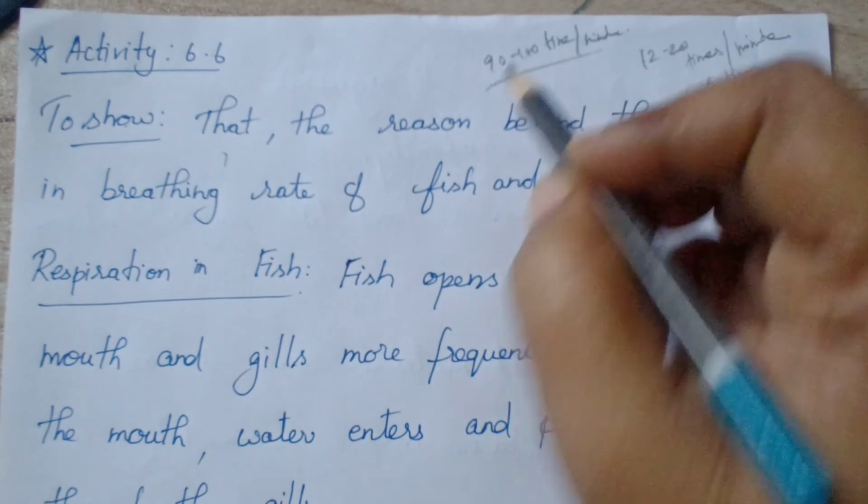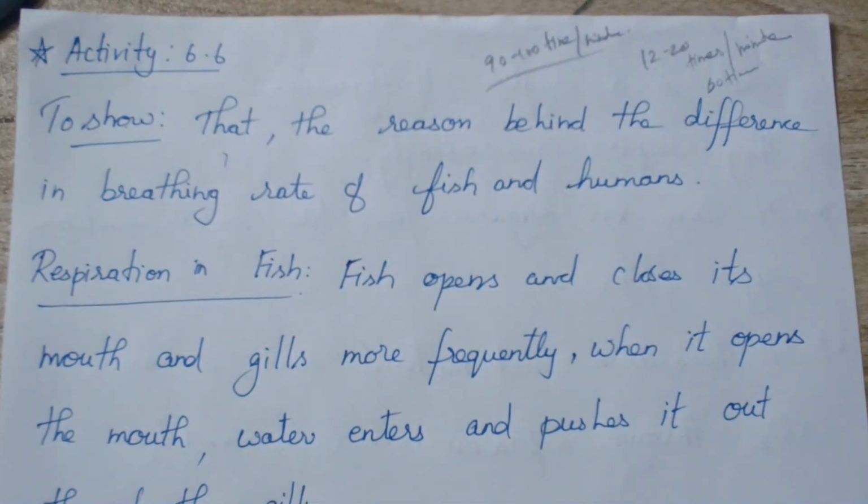This is approximate. It varies between various fishes, and it is only an approximate value, not an exact value. So this is what we are going to see: how it breathes, and what the breathing rate of the fish is when compared to humans.